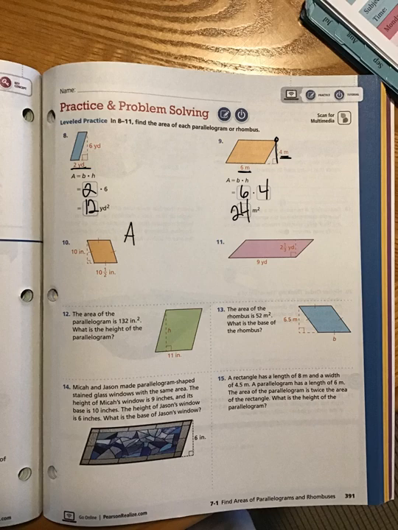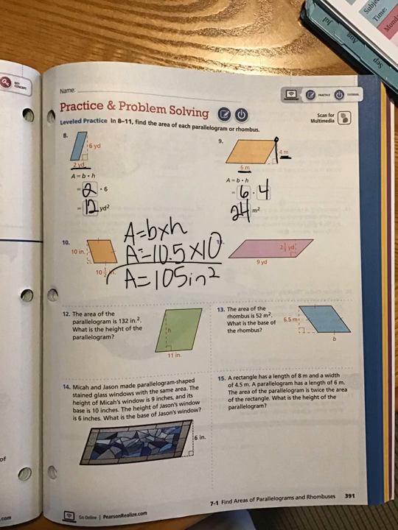Number 10, area equals base times height. Area equals the base is 10.5, which you guys should know is 10.5 times 10. Remember that the half, if you don't know what that decimal is, you just do 1 divided by 2, and you'd get 0.5. When I multiply that out, I get 105 inches squared.